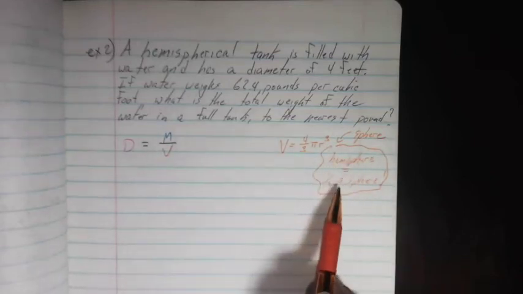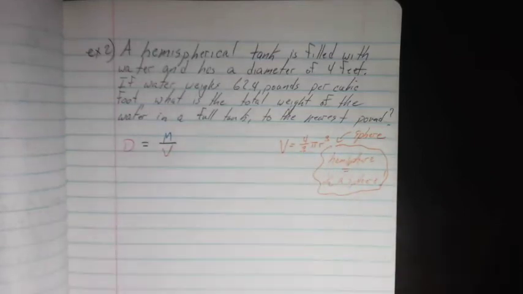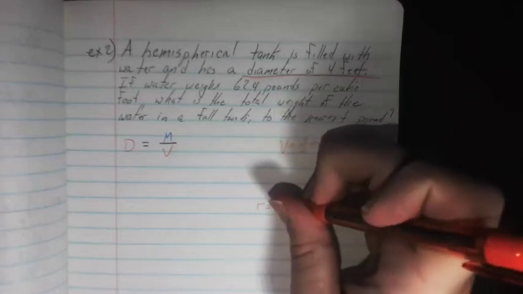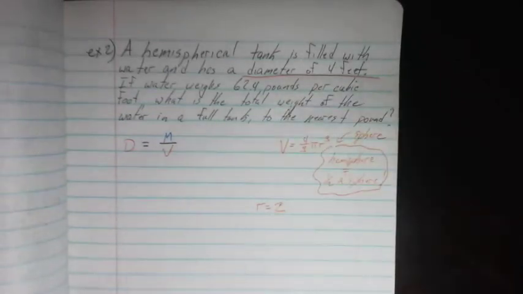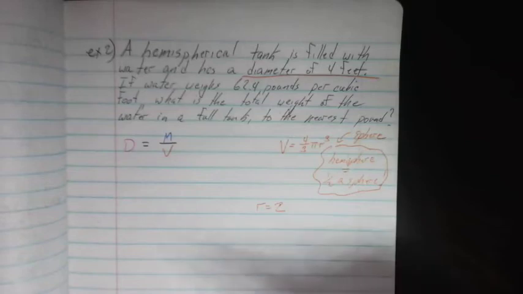Now, a hemisphere is just half a sphere, so we'll find this, and we'll just cut it in half. Notice, for the volume, they give us the diameter. So that means that here, the radius is 2. It's not 4. Careful for that. So, let's plug it in and see what we get.